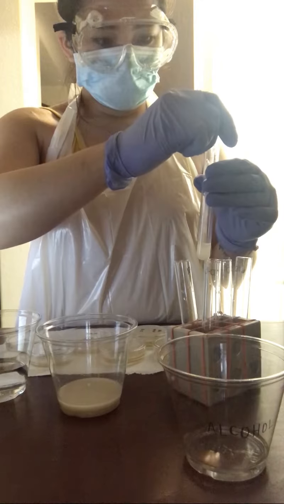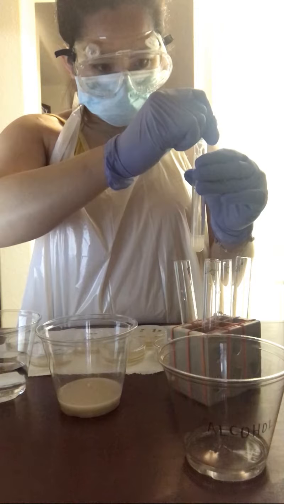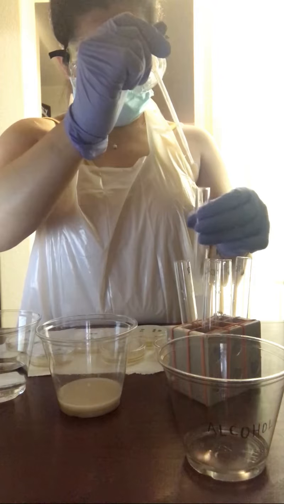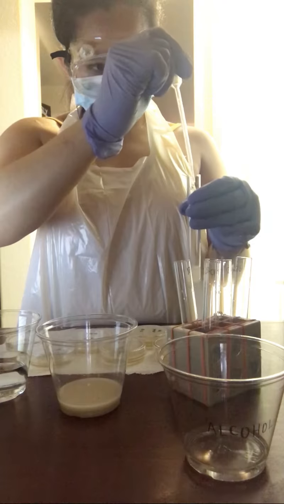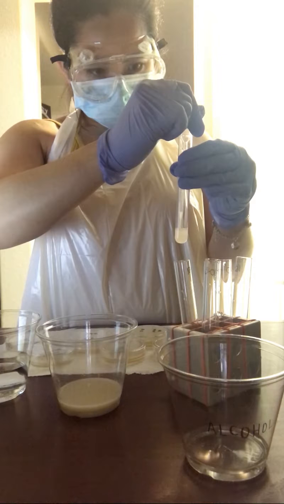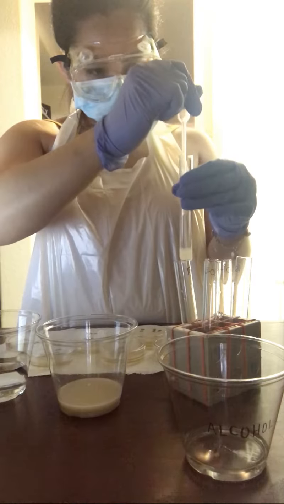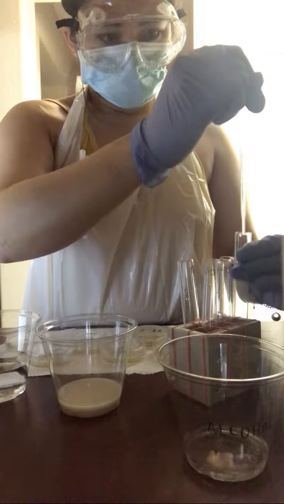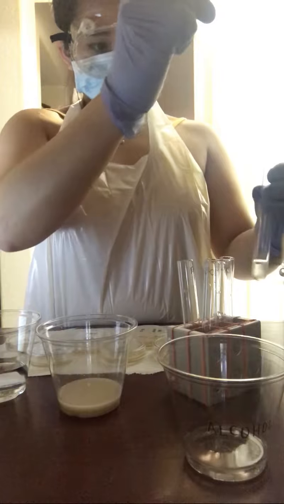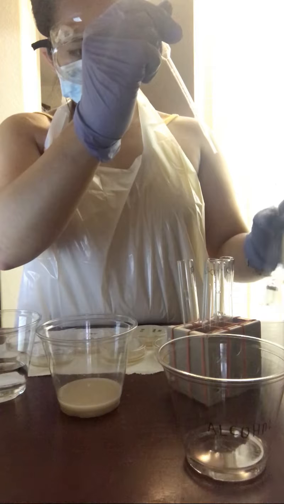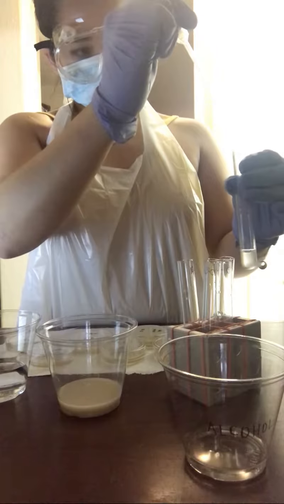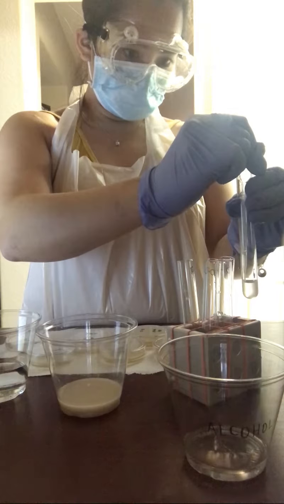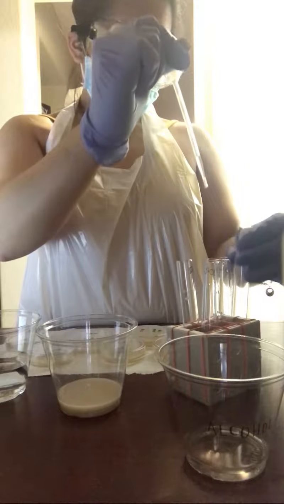And then from the 10^-1 test tube, 0.25 ml of solution into the 10^-2 test tube. And then from the 10^-2 test tube, I am transferring 0.25 milliliters to the 10^-3 test tube.